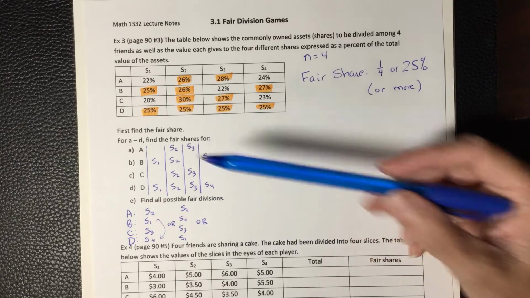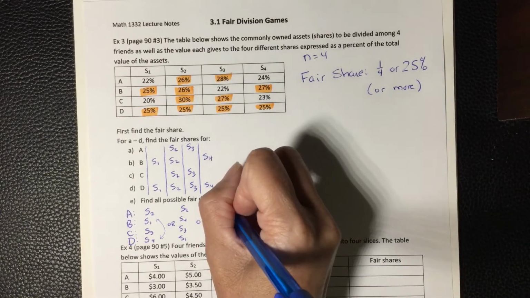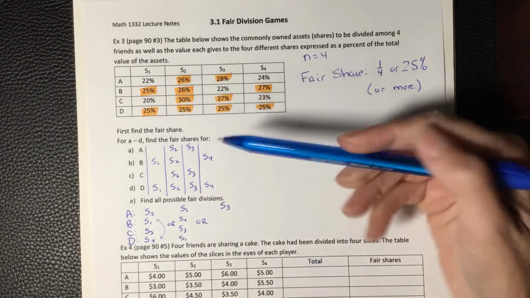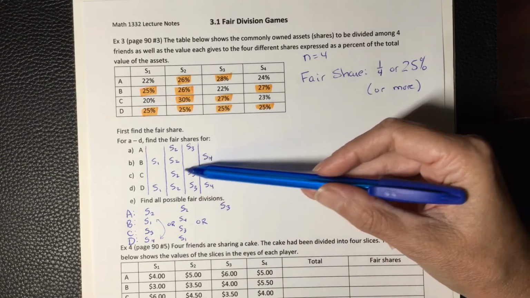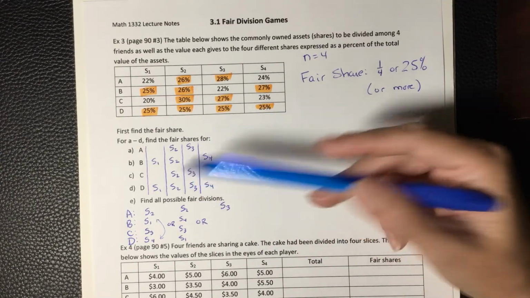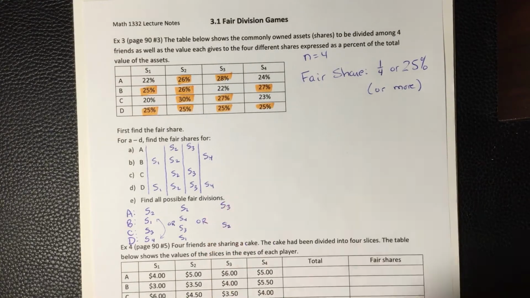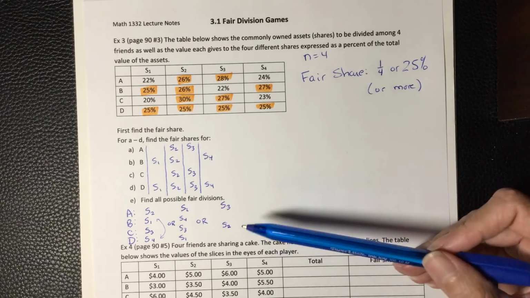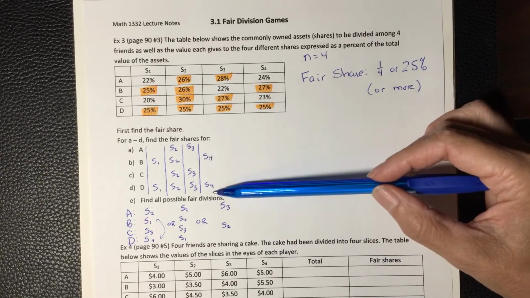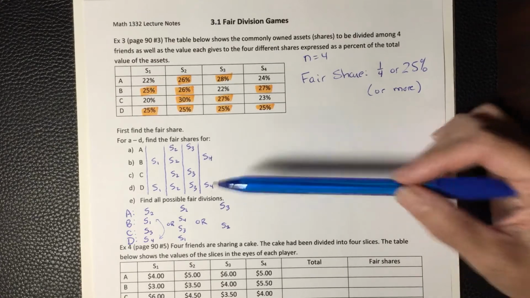So now let's go back and give A the third share. If I jump down to player C, if I've given away the third share, they must have the second one. And now we're back in a very familiar place. We still need to give away share 1 and share 4, but B and D have both chosen those as fair share divisions.